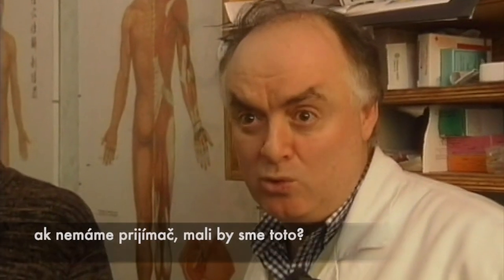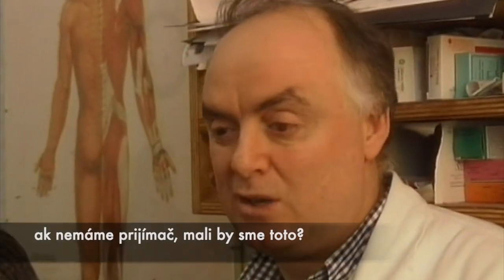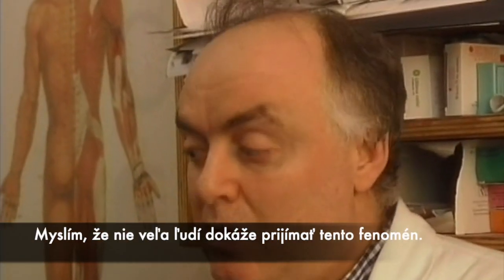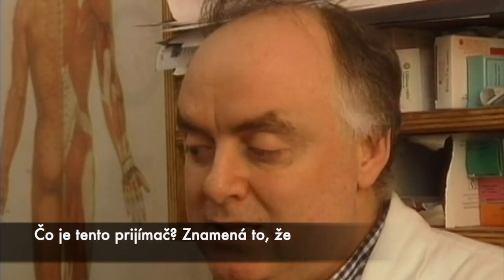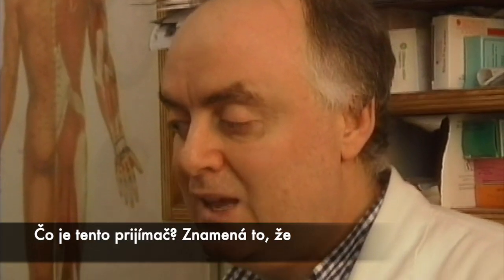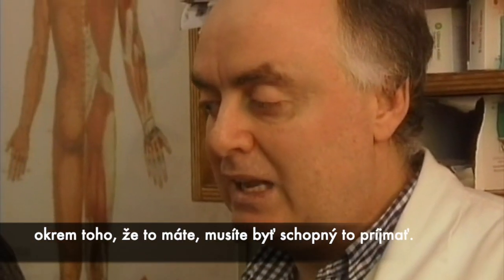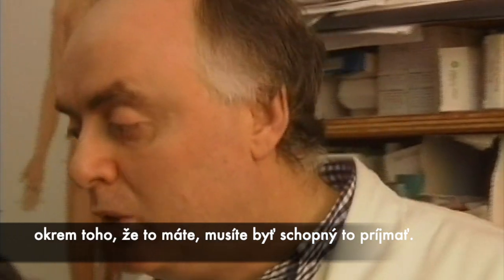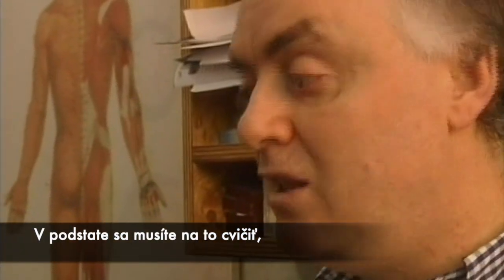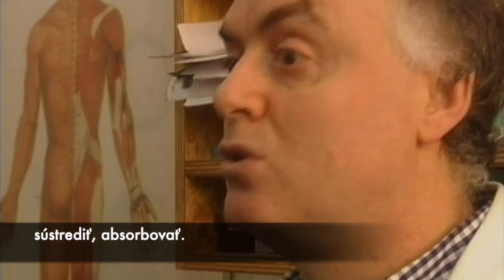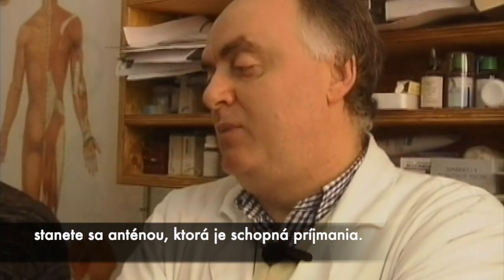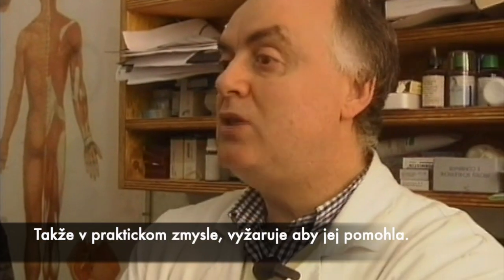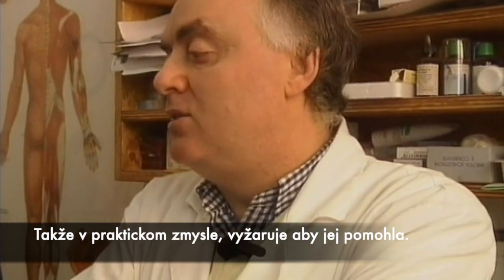But you need to have the receiving station, because if we don't have the station, do we have this? I mean, not many people are equipped to receive this phenomenon. What is this receiving station? It means that in addition to having it, you have to make yourself available to receive it. Basically, you have to train yourself, concentrate, absorb it. In other words, see to it that you become an antenna capable of receiving. So, in practical terms, she transmits to her helpers.